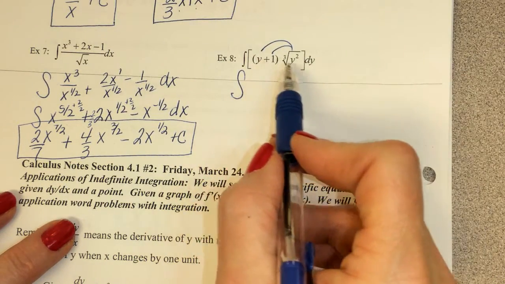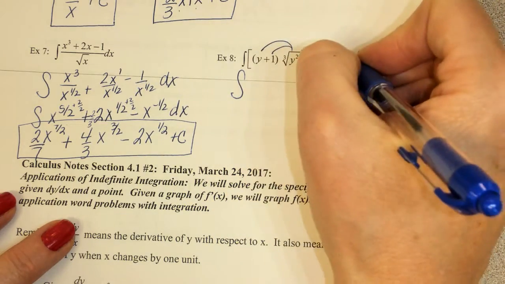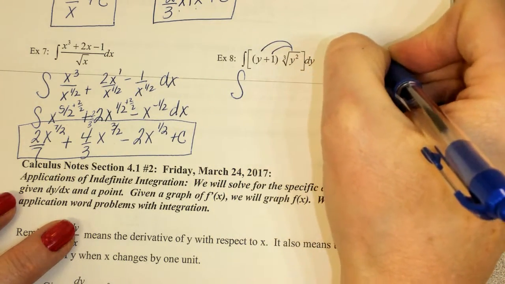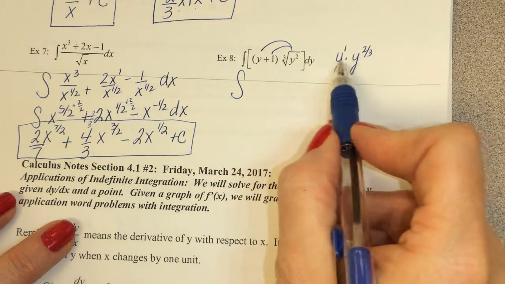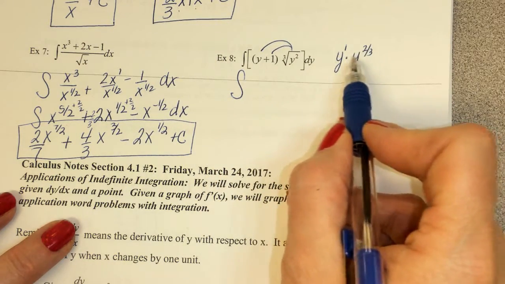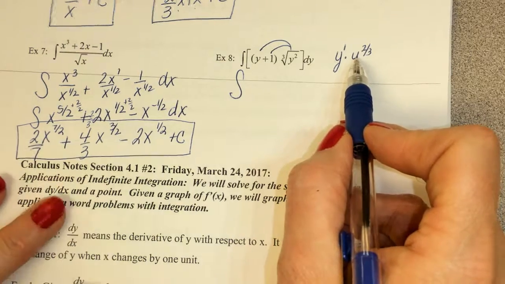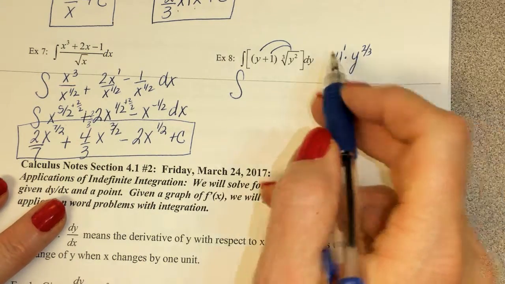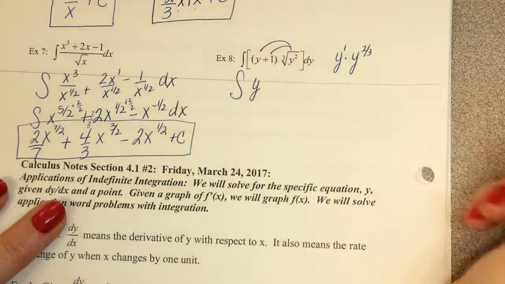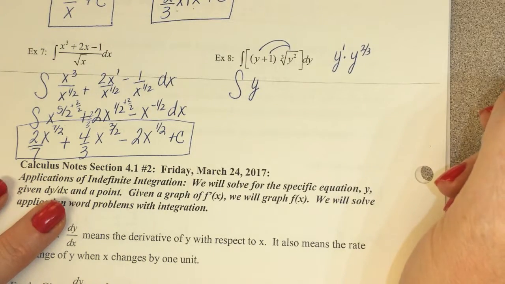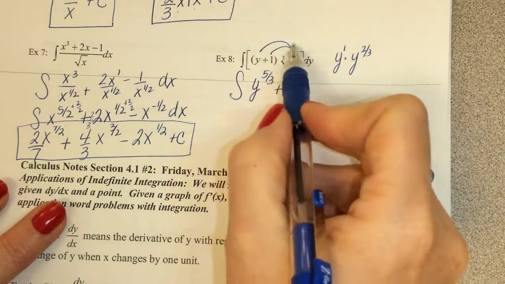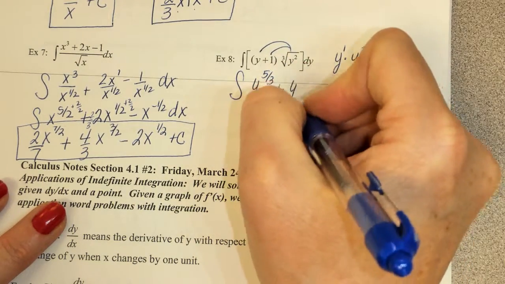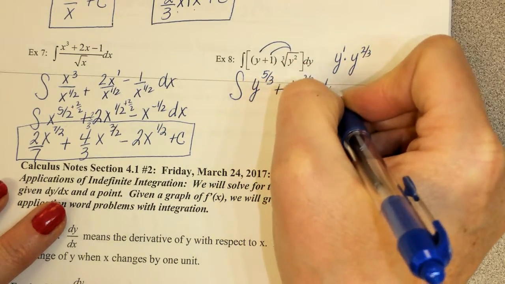So what's y times y to the 2/3? When our bases are alike, I'm trying to multiply these. Bases alike, what do we do to the exponents? Add them, right? So what's that going to be then? Y to the 5/3, right? Plus, and then distributing this, it's just y to the 2/3.